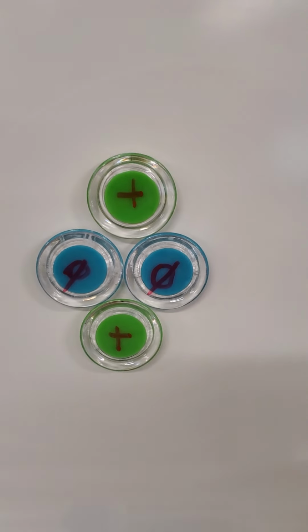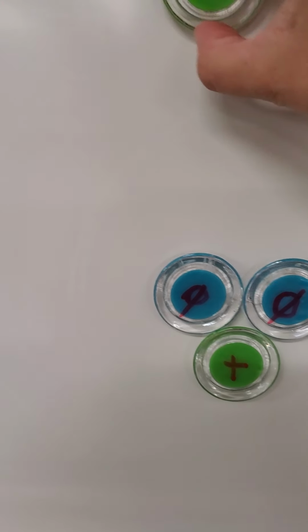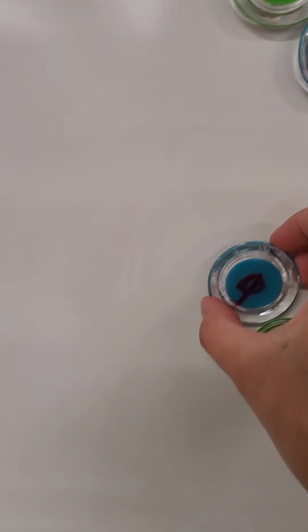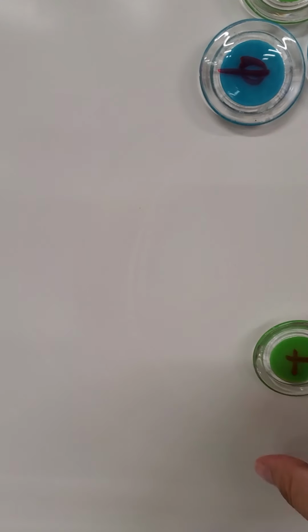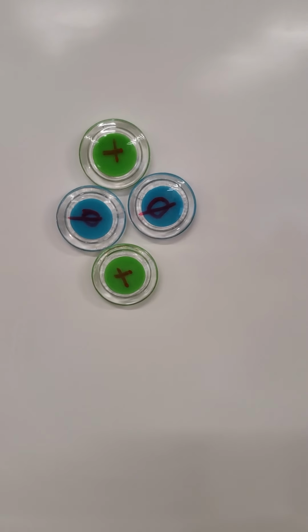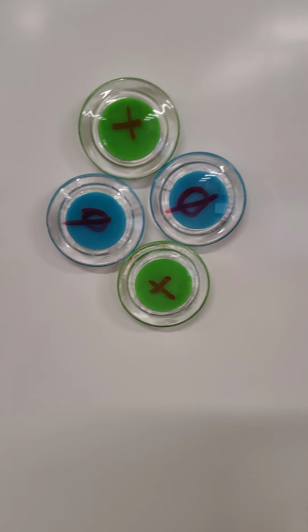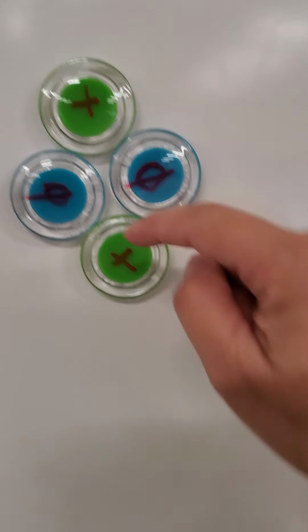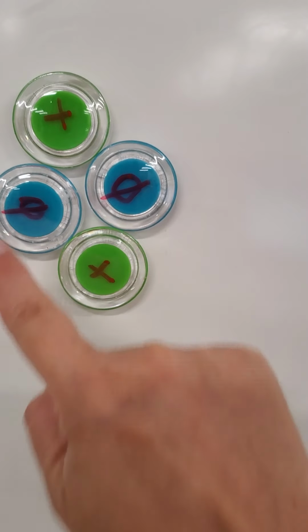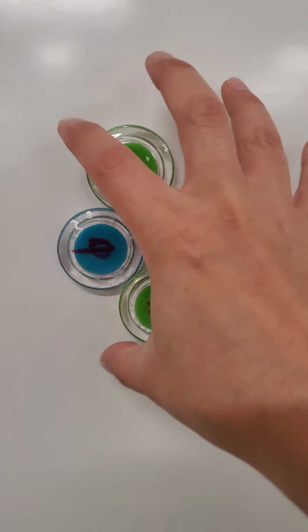Okay, so why do I have the positives kind of separated? Well, if you think about it, when we have magnets that are the same charge and we try to put them together, what happens? Well, they repel. And so the same thing happens here. We can't have them right next to each other. So we have neutrons in the middle to kind of buffer it.